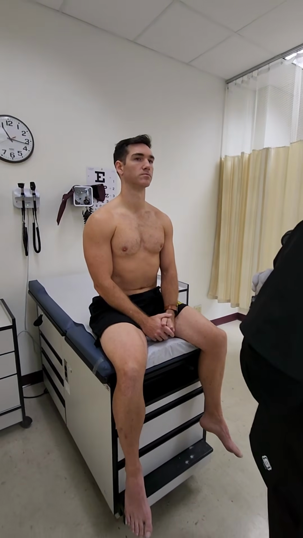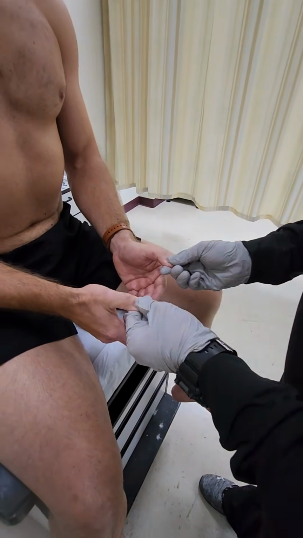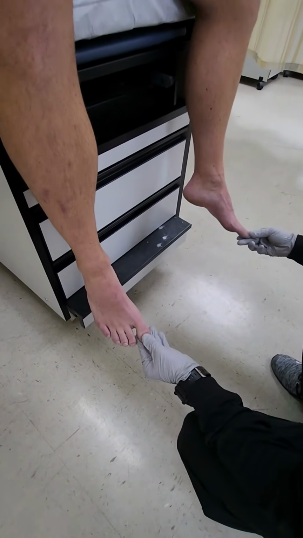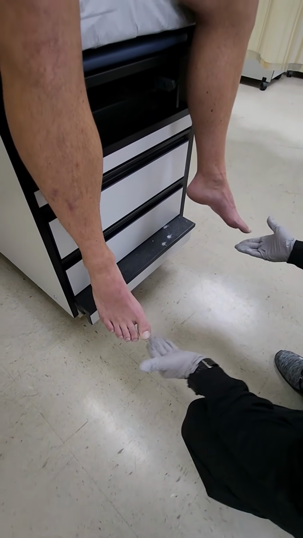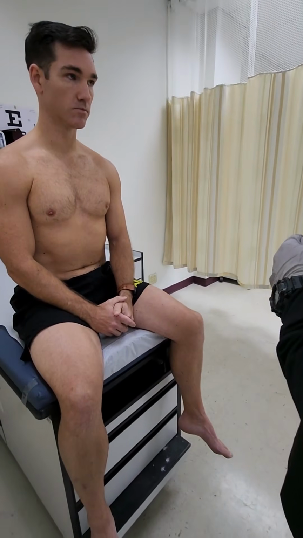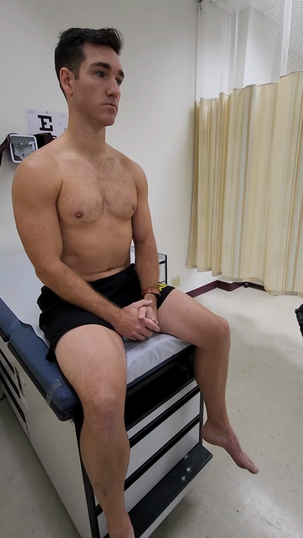Inspect nail beds and estimate cap refill. I'm going to do your thumbs. Verbalize. No peripheral cyanosis. Capillary refill is less than 2 seconds.